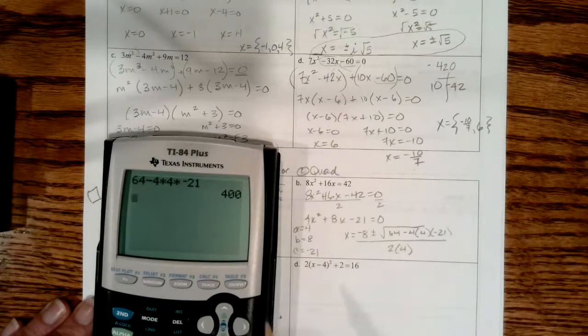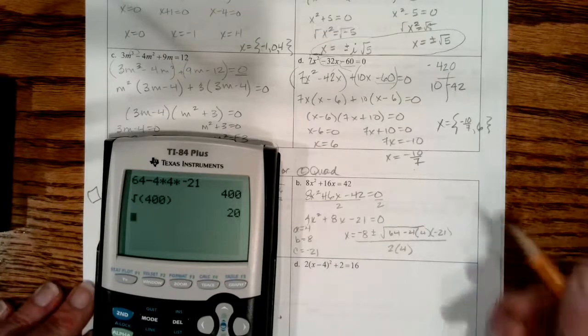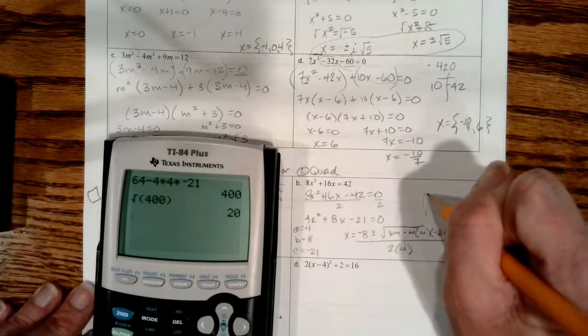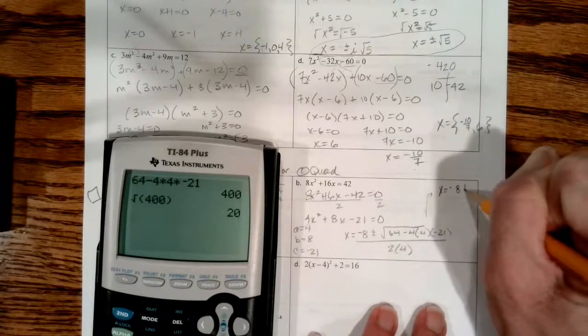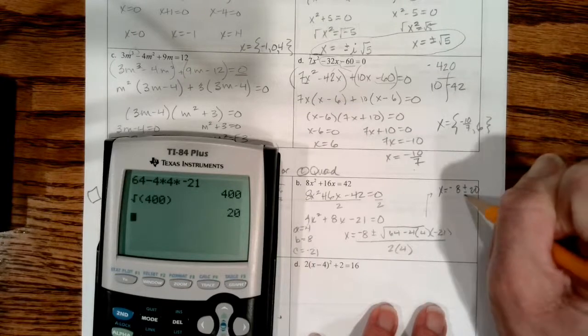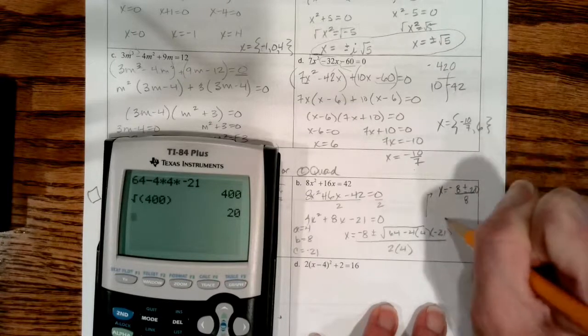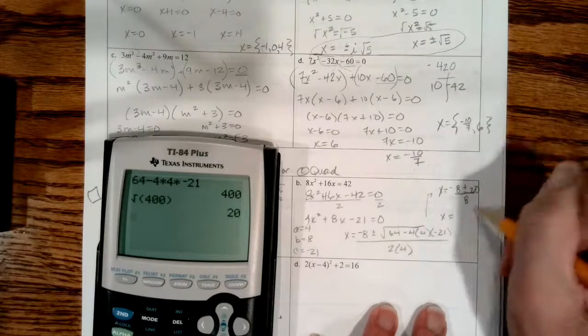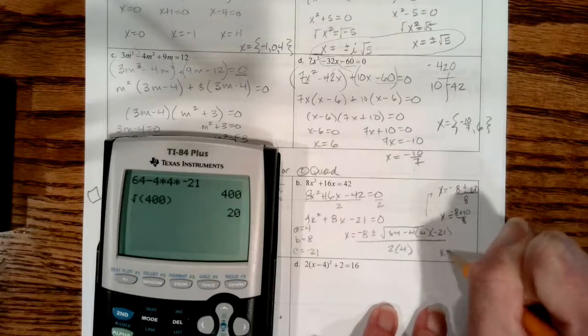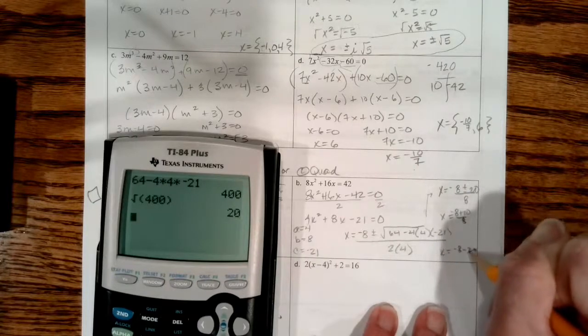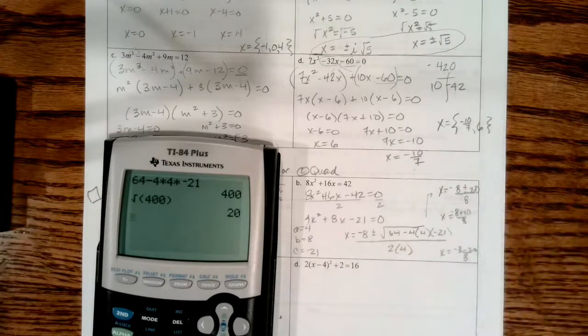So I get 400. Hey, I could have factored this one. So the square root of 400, and I know that because it's going to be 20. So we'll come up here to solve. My x is equal to -8 plus or minus 20 over 8. So x is equal to -8 plus 20 divided by 8. X is equal to -8 minus 20 divided by 8.